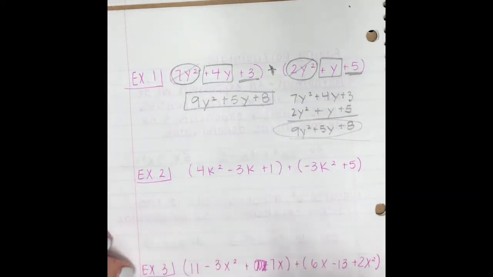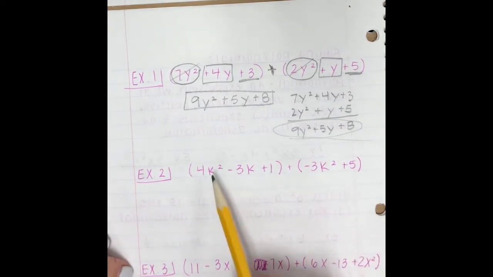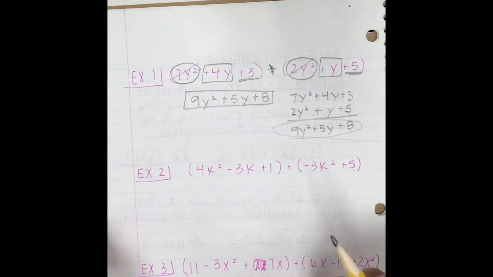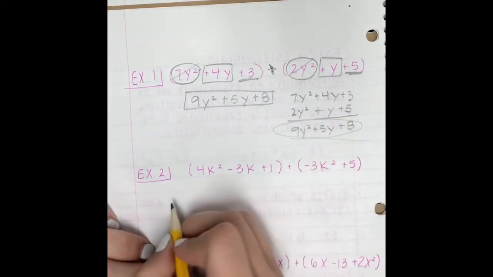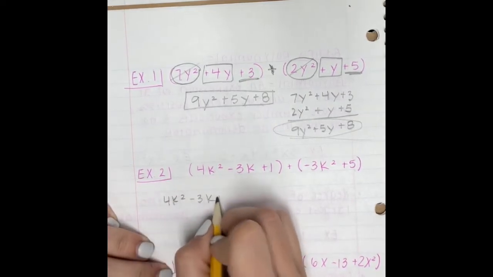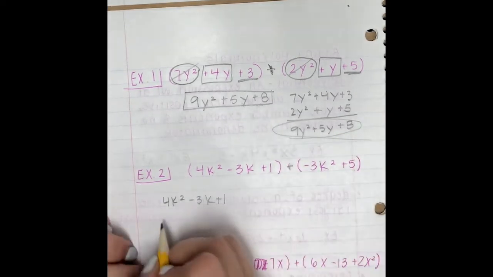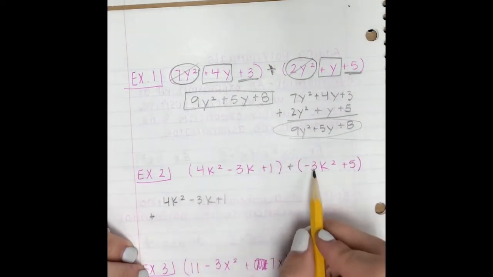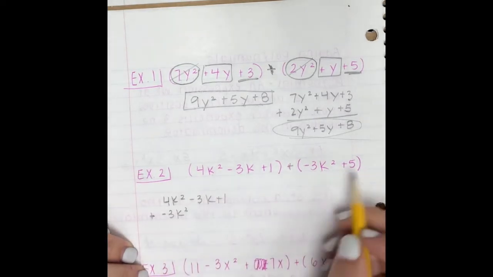For example 2, notice they're also already in order from greatest exponent to smallest, right? So either way you could do it. Let's do it this way first this time. So we have a 4k squared minus 3k plus 1. And then I'm going to list this one underneath. They're being added, so I'm adding these together. And then I have a negative 3k squared and a plus 5.